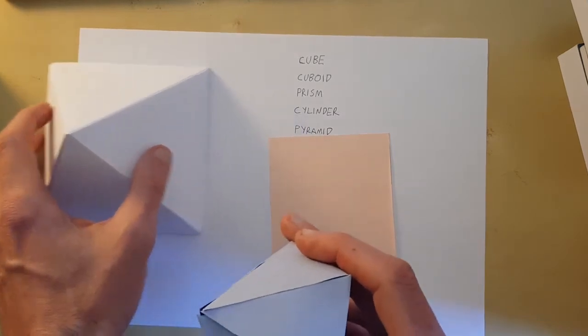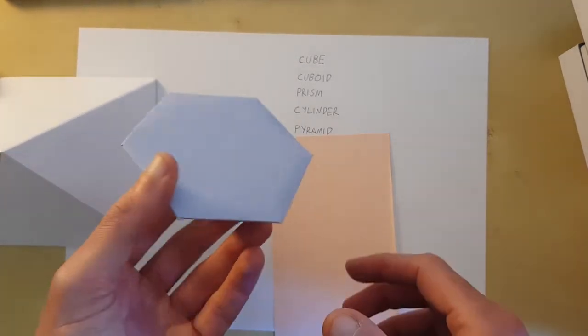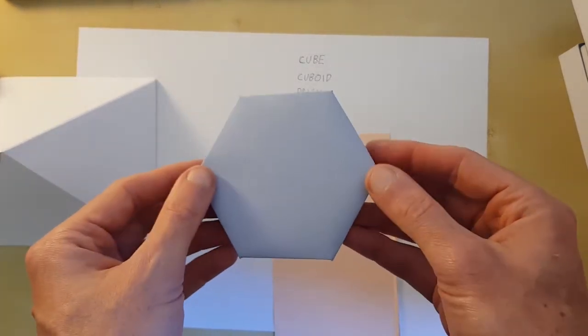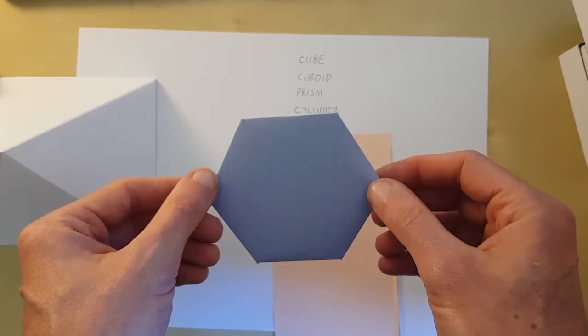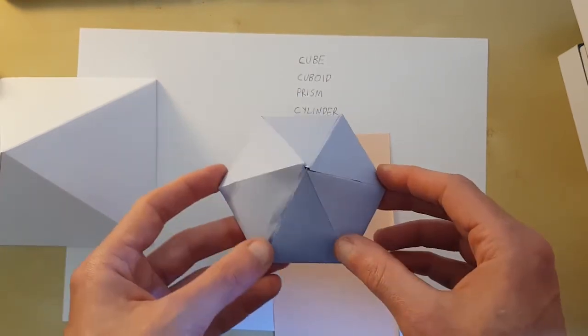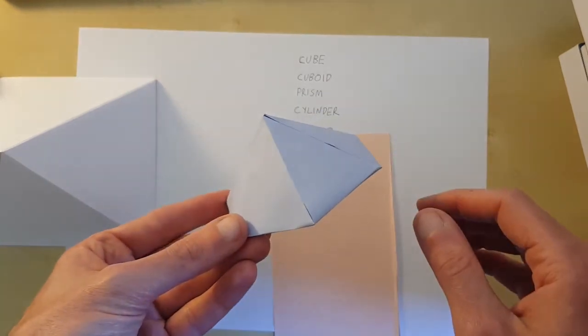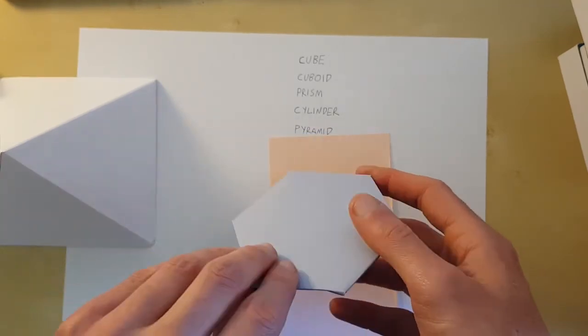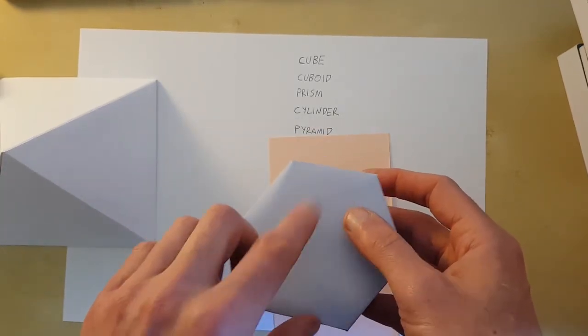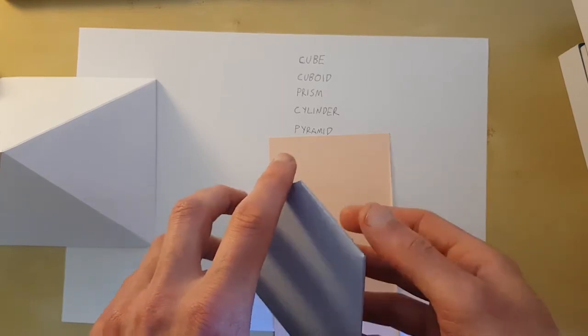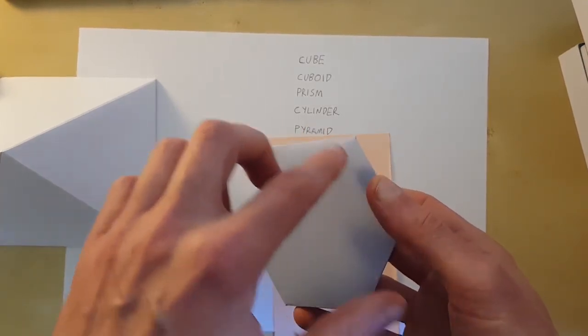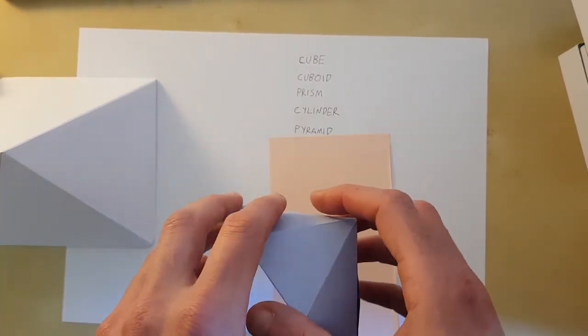We could also have, for example, here I've made a hexagonal based pyramid, so the base is a hexagon, but each of those points go up and meet in the middle there. So it could be, you know, a hexagon, an octagon, etc. As you start getting more and more sides, it starts getting closer and closer to a circle.